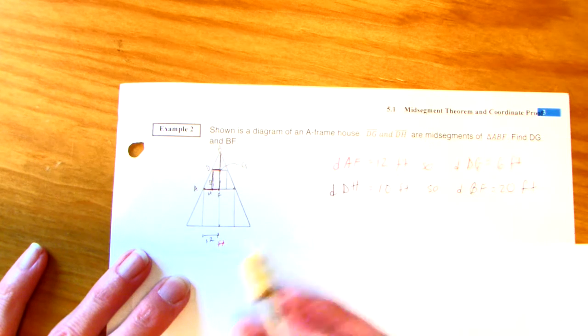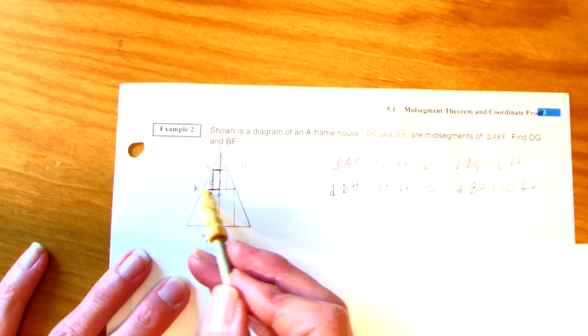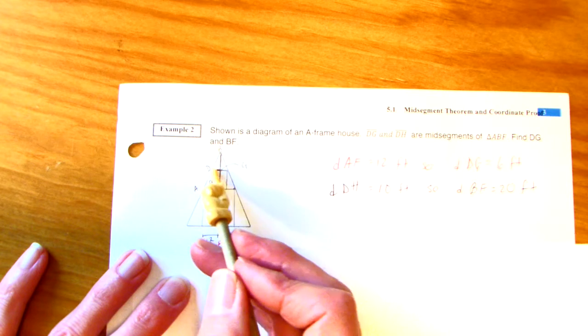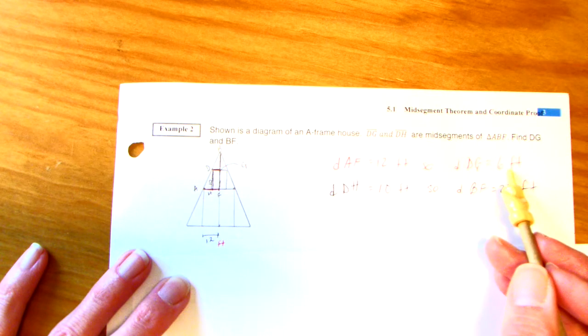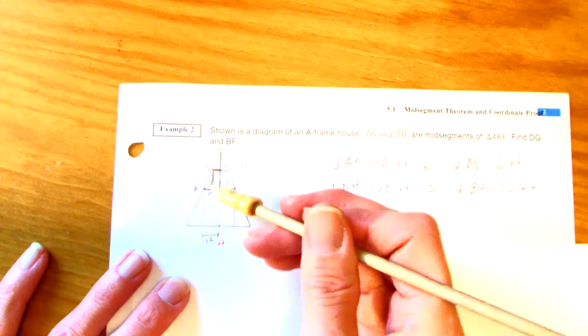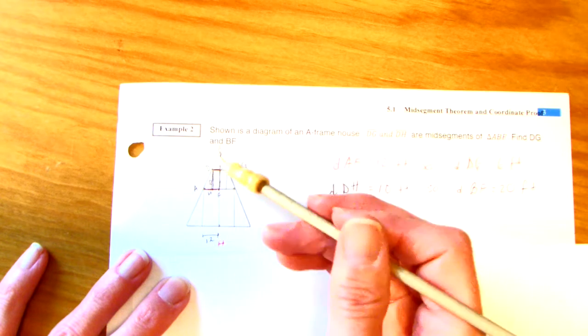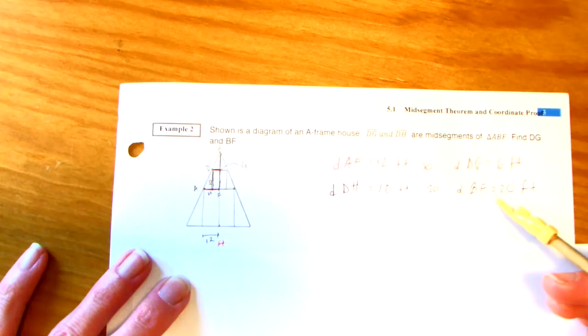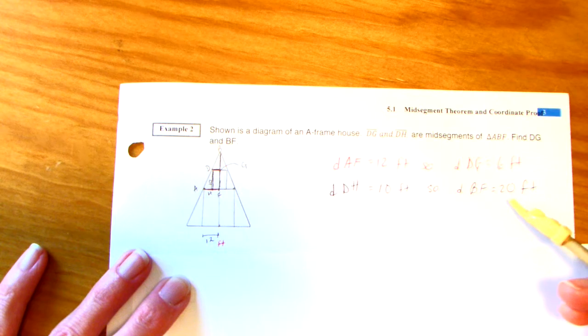Now, AF is 12. This whole length is 12. So that means this midsegment, DG, is going to be 6. DH is a midsegment, is 10. So that means BF, the full segment, will be 20. And that's how you'll apply this.